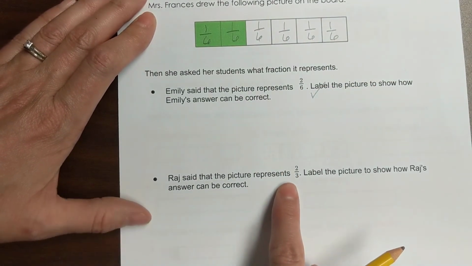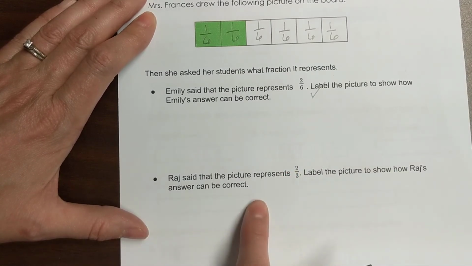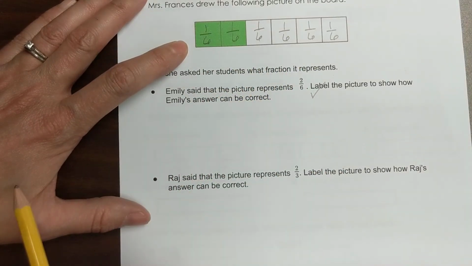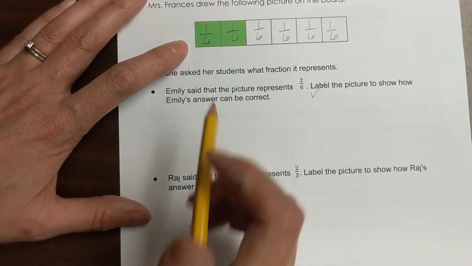Raj said the picture represents 2/3. Label the picture to show how Raj's answer can be correct. He's saying 2 out of 3 pieces are shaded. So he was looking at this in thirds. Okay?